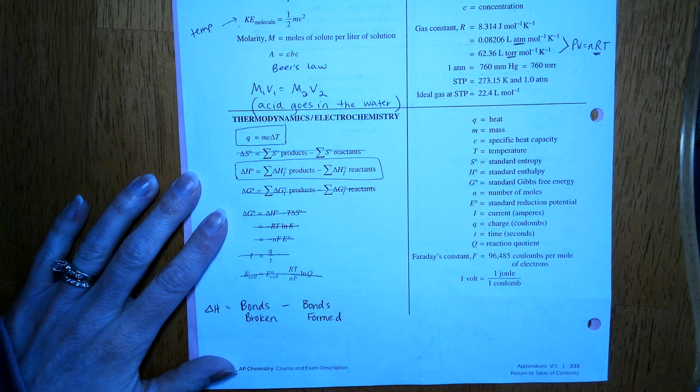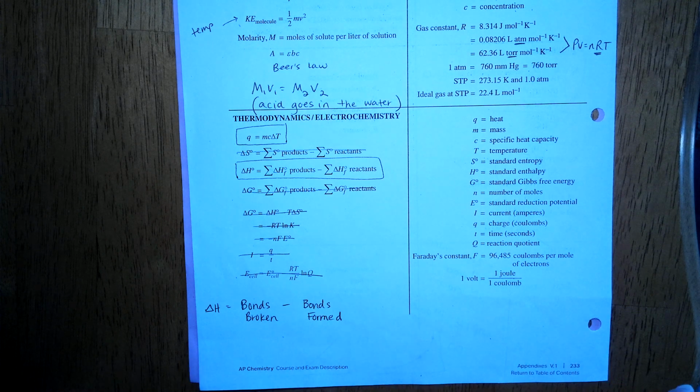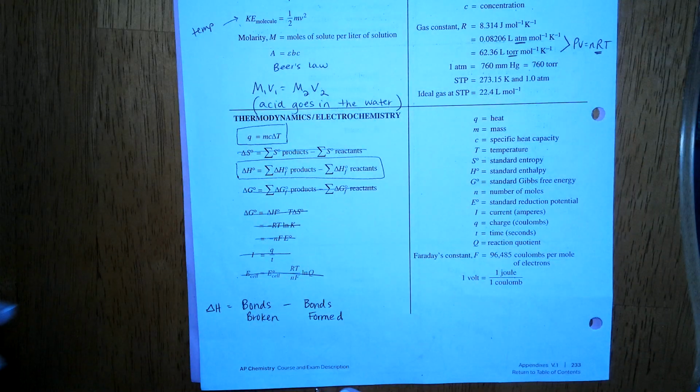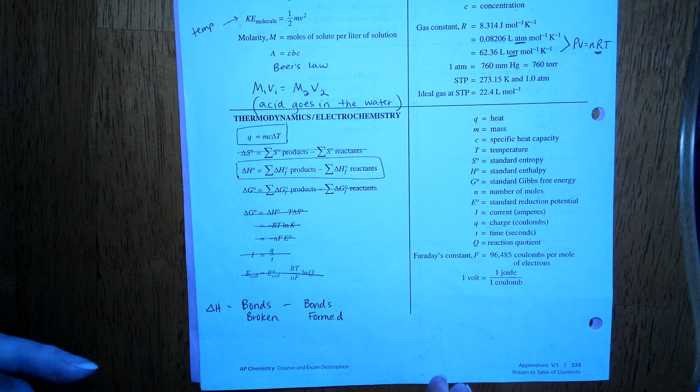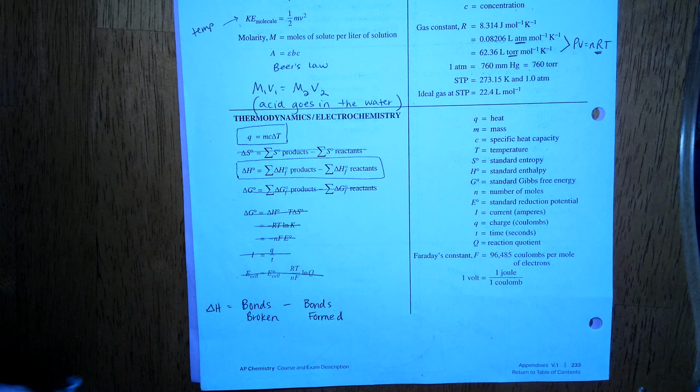And here's where they're going to give you data that's specific to the types of bonds involved in the reaction. The carbon-carbon single bond, the carbon-carbon double bond, the carbon-carbon triple bond, or whatever it might be. It might be helpful to either draw out the Lewis dot structures or think about what types of bonds would be present. Are they single bonds, double bonds, triple bonds? And then also think about how many bonds are in that particle.